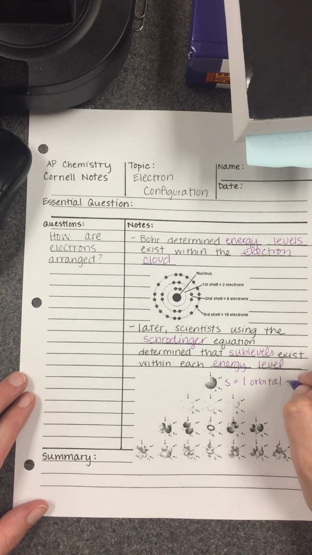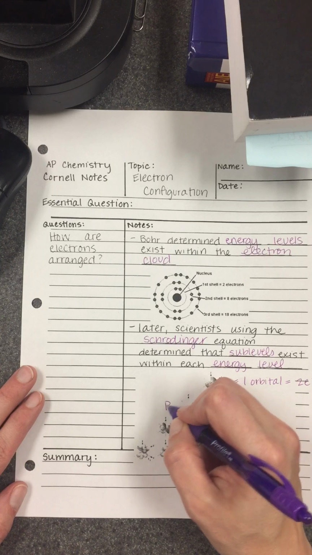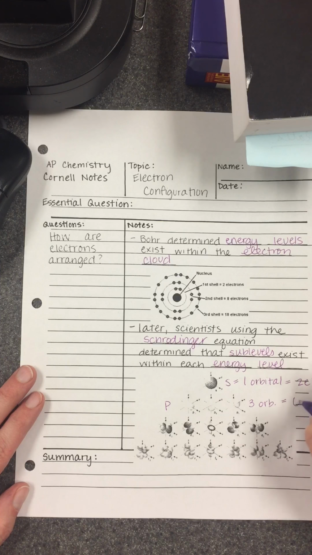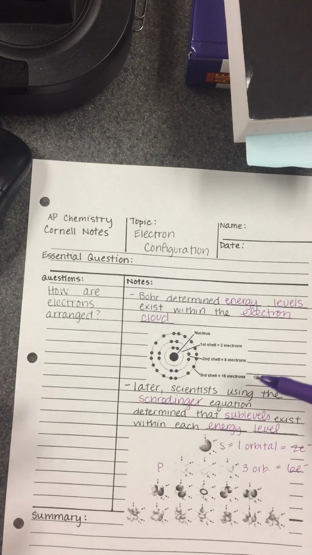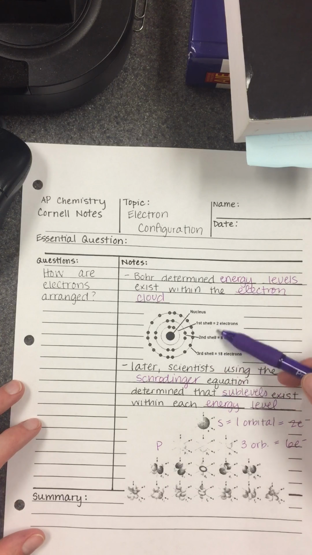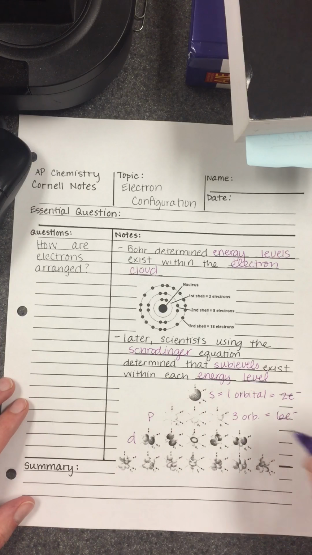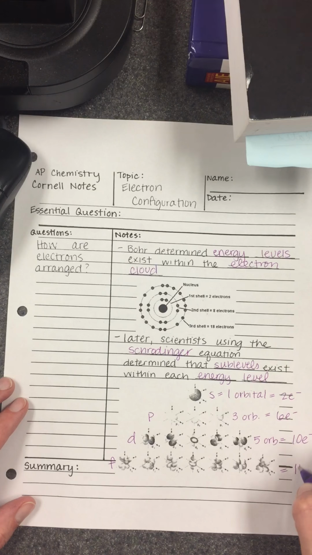Now each orbital contains 2 electrons. So an S sublevel can hold 2 electrons. The P sublevel actually has 3 orbitals, and so 3 times 2 gives us 6 electrons. So that actually explains why there's 8 electrons in the second energy level. If it has an S sublevel and a P sublevel, 2 and 6 together make 8. So the pattern that Bohr found with the numbers of electrons per energy level actually started to make more sense after this. And then the D sublevel has 5 orbitals, and that's going to be 10 electrons total. And then the F sublevels have 14 electrons because they have 1, 2, 3, 4, 5, 6, 7 orbitals.